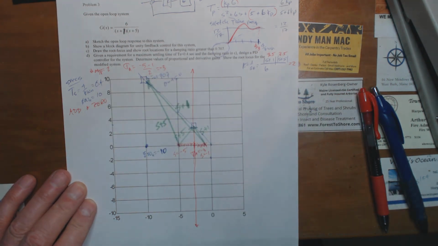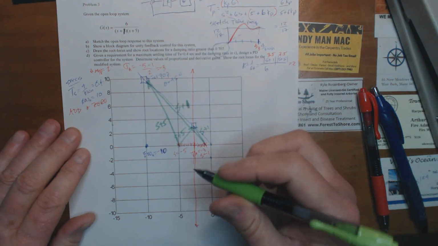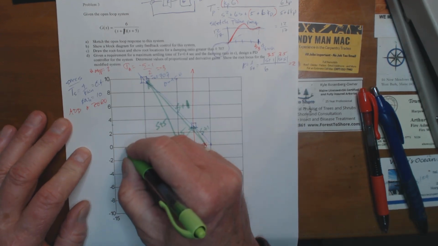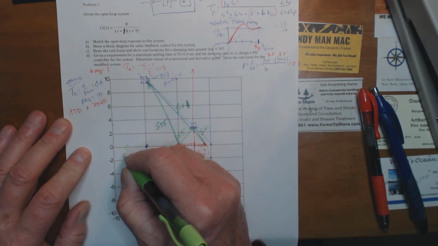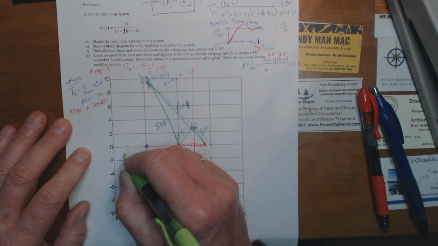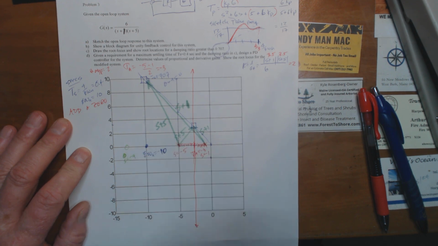Where do we need to add a 0? Nobody ever really quite knows exactly where to add the 0, so I'm going to try to find a different color here to add the 0 with. Let me say I make my 0 here at s equals minus a. I'm going to put my 0 right there.